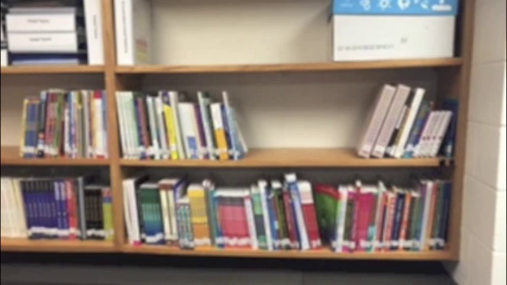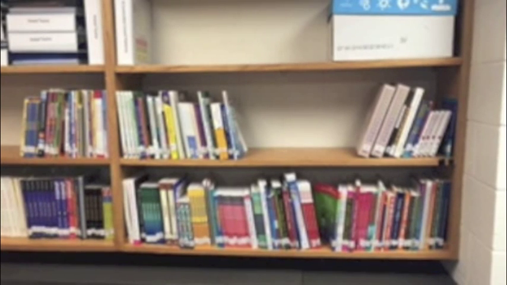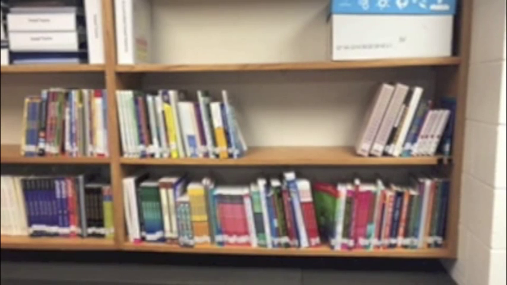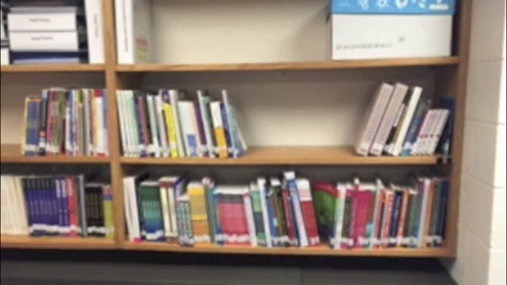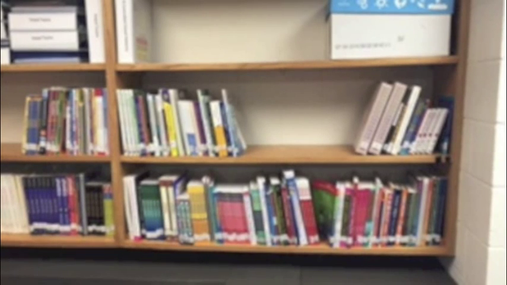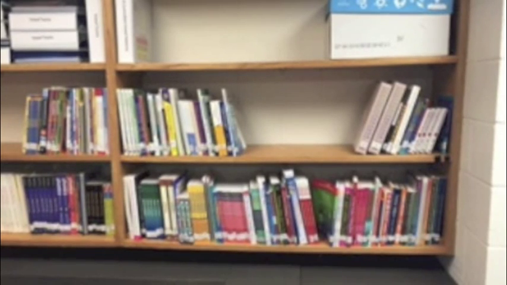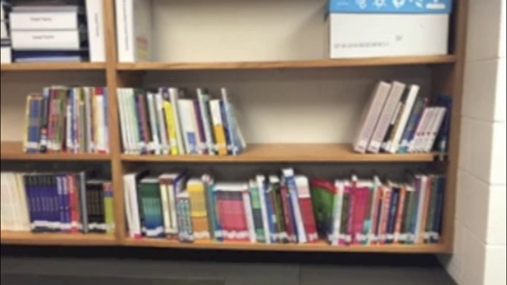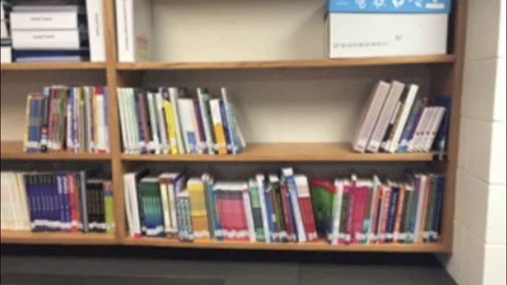All of our professional books are located on the shelves within the data room. There are resources in all content areas: classroom management, differentiation, teaching students with specialized needs, and professionalism. If there's a resource you want that we don't have in our collection currently, please let Kylie or me know and we can get it ordered for you.